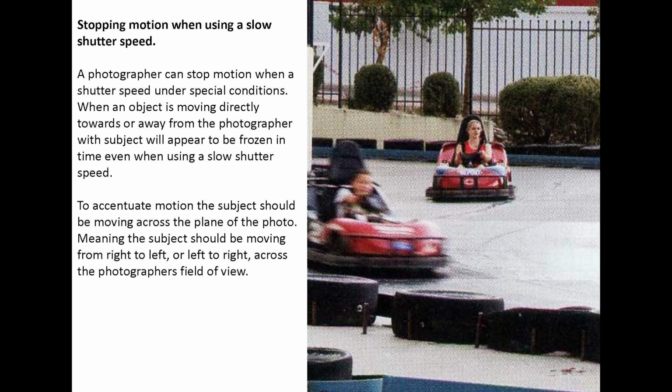So if you're using like a 30th of a second, you actually can make things look like they're stopped. And the way you do that is that the motion has to be going towards the camera. So if the motion is coming towards the camera, then you're actually able to make the object look like it's frozen in time. If you're using like a 15th of a second or a 30th of a second, it will look like it's frozen in time if it's coming towards you.